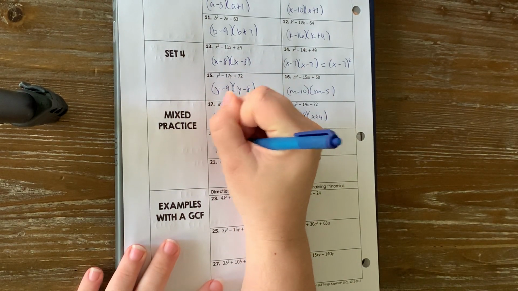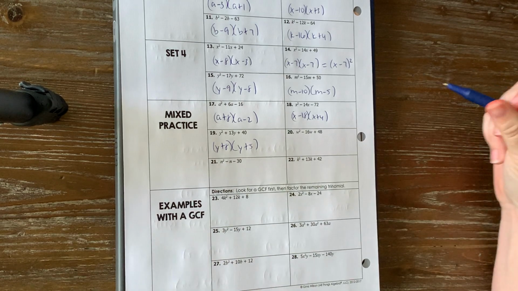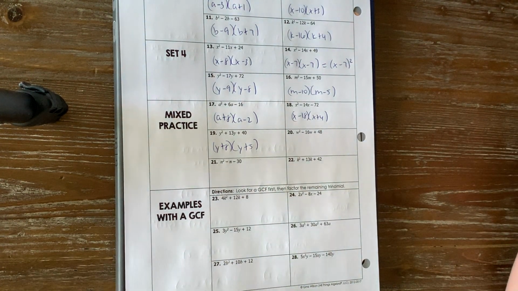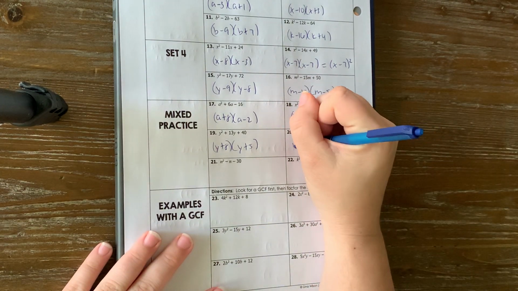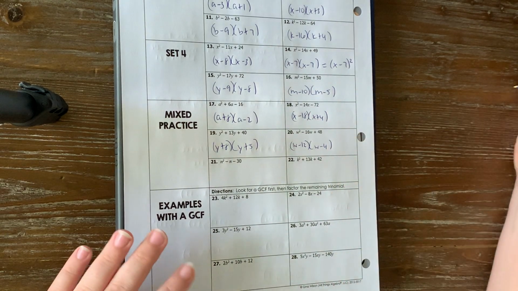Y plus 8, y plus 5. What multiplies to give you 48 and adds to give you negative 16? Negative 12 and negative 4. W minus 12, W minus 4.